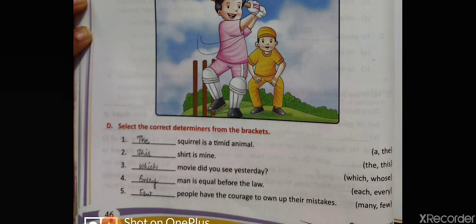Dash movie did you see yesterday? So it is which movie did you see yesterday? Dash man is equal before the law. So every man is equal before the law. Dash people have the courage to own up their mistakes. So few people have the courage to own up their mistakes.